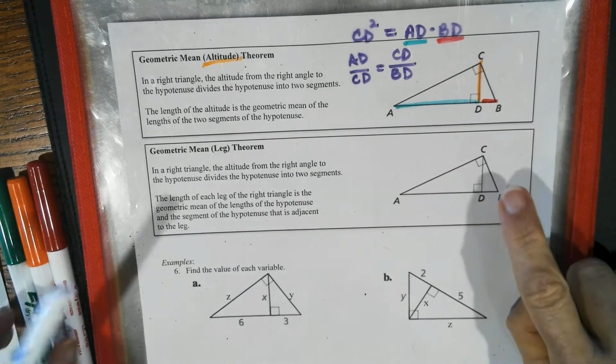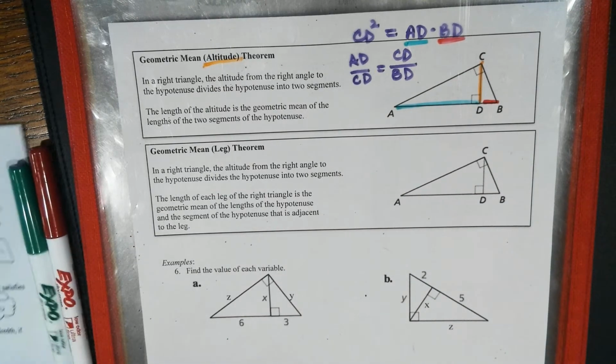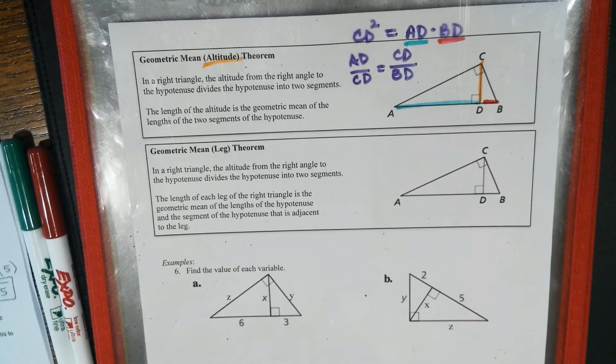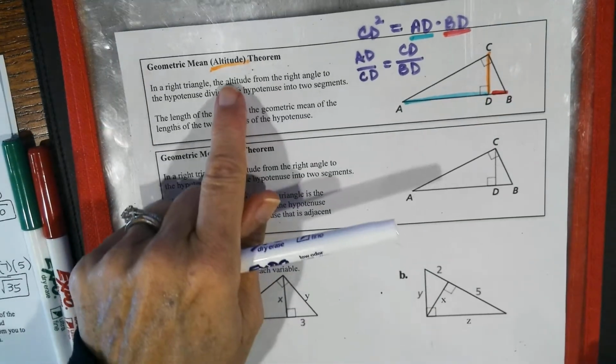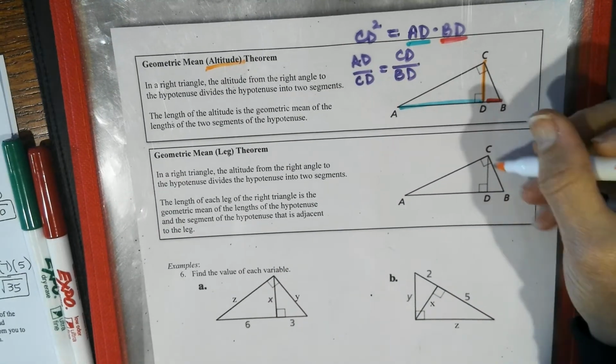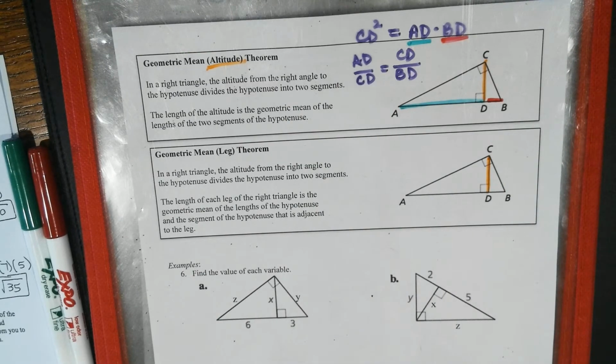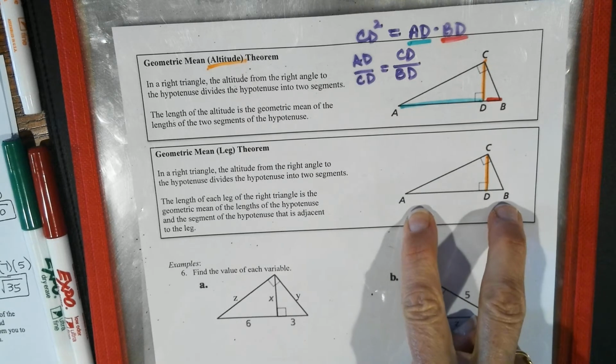This one has to do with your legs, and it can be either leg. I hope it doesn't confuse anybody. So we have altitude and we have leg. Now, same picture. In a right triangle, the altitude from the right angle to the hypotenuse divides the hypotenuse into two segments.